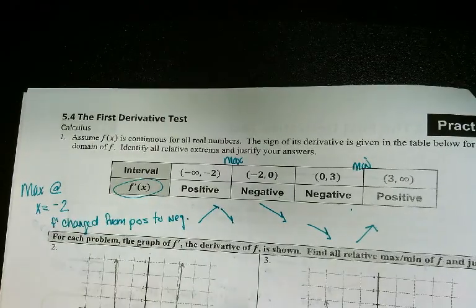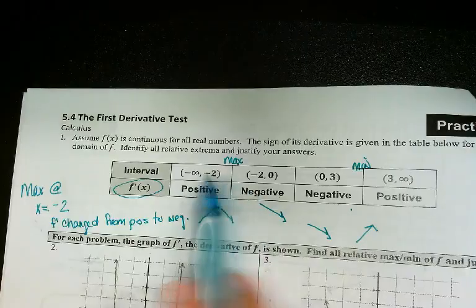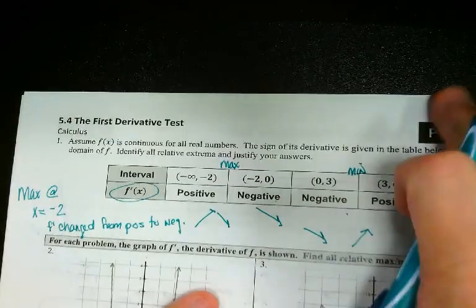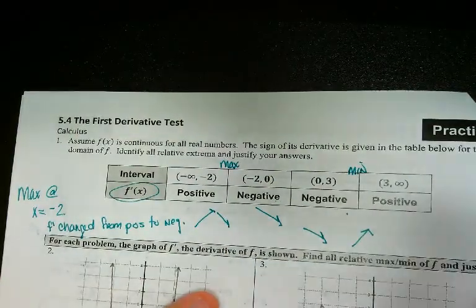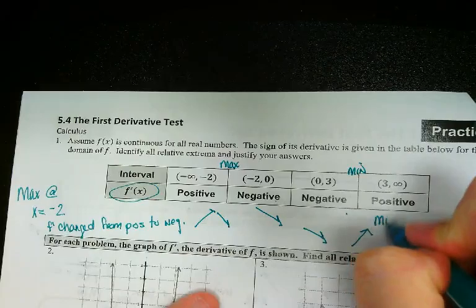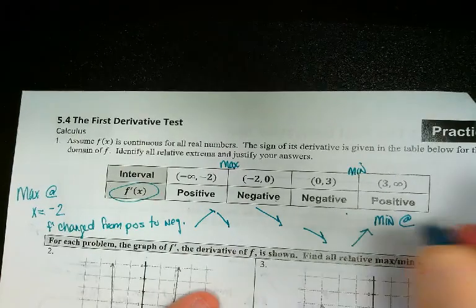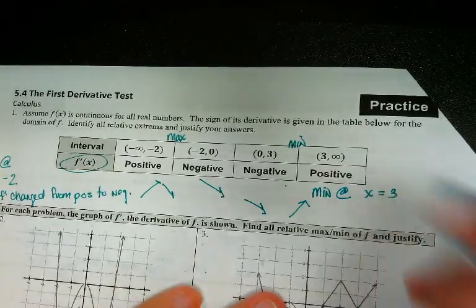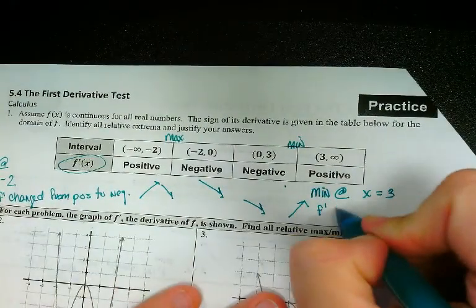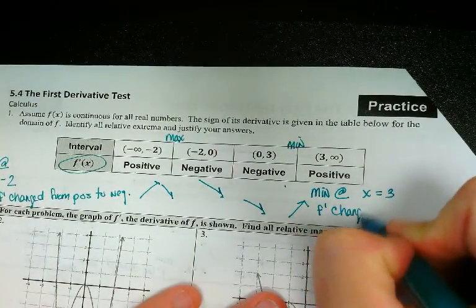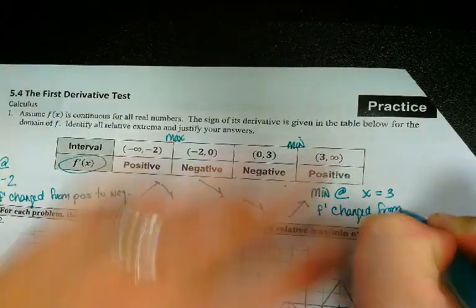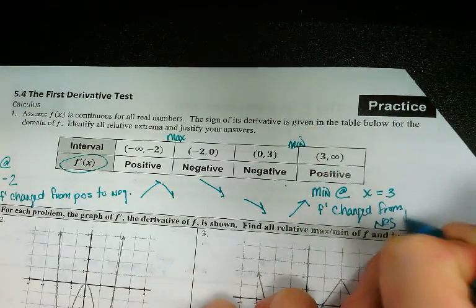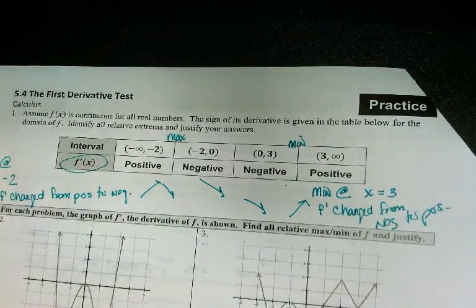Because it doesn't give us like a... Yeah, this table's showing that they're technically critical points. And then I have a min at x equals 3 because f prime changed from negative to positive.